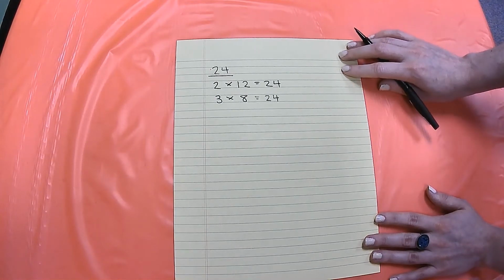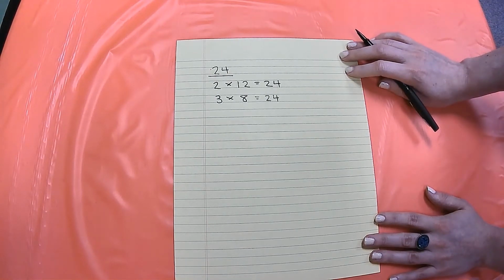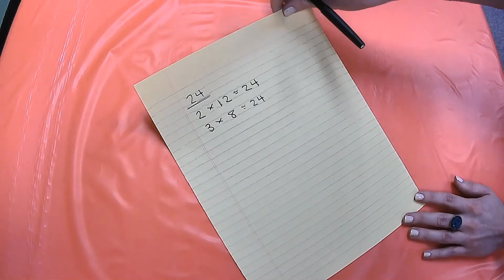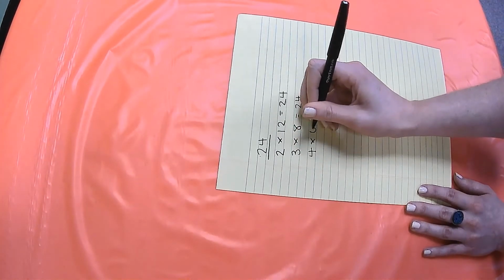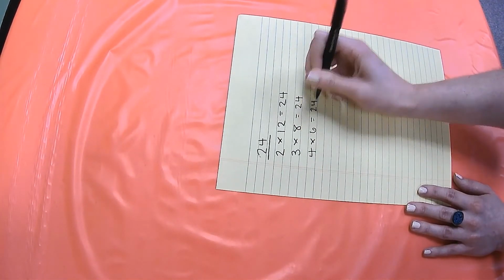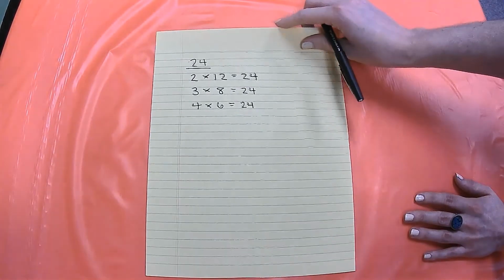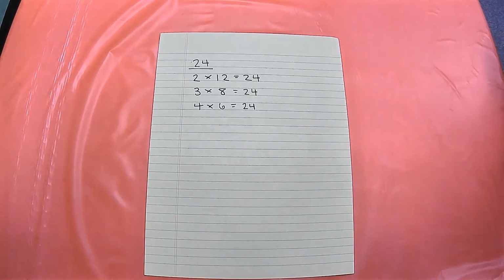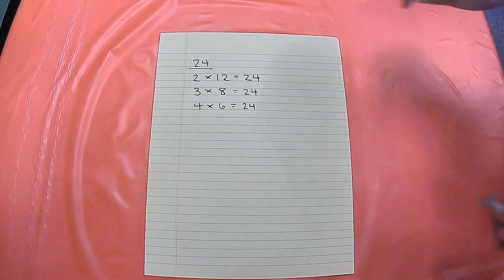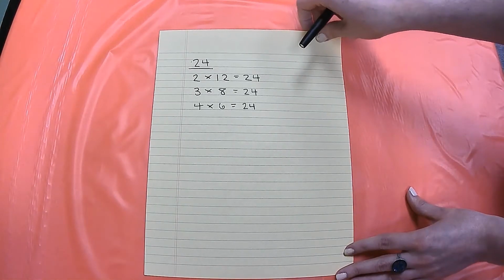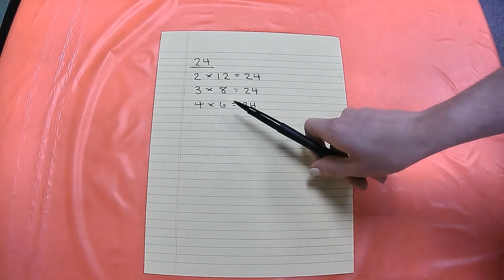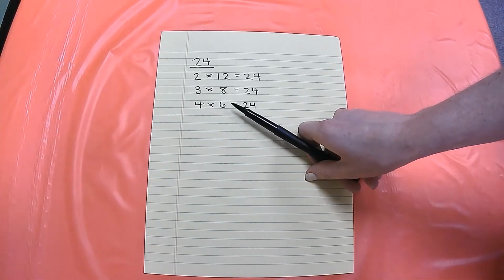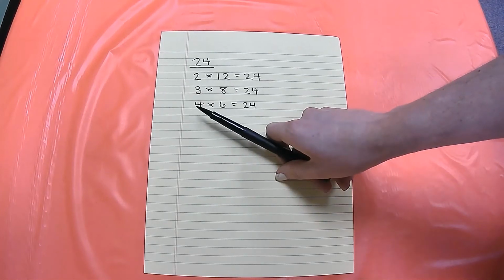What about 4? Yeah, 4 times what equals 24? Times 6. Great. What about 5? No, 5 is not a factor of 24. Okay, so if we go up one more number, what do we find? We find that we're with the number 6. So 6 times what equals 24? 4, exactly.